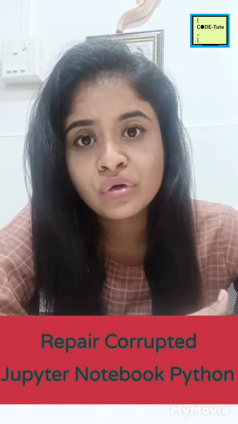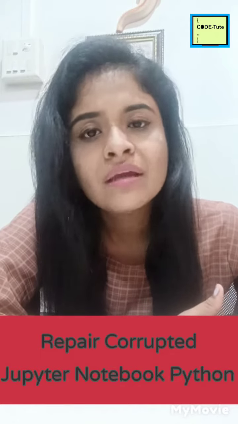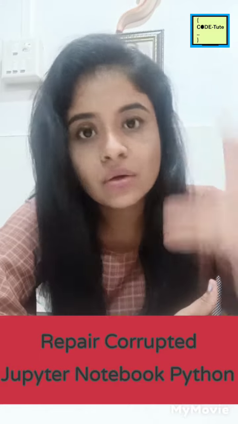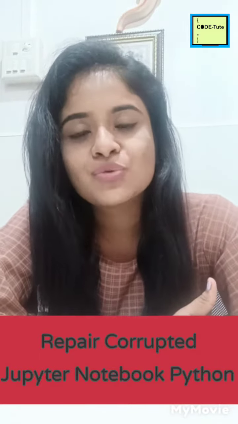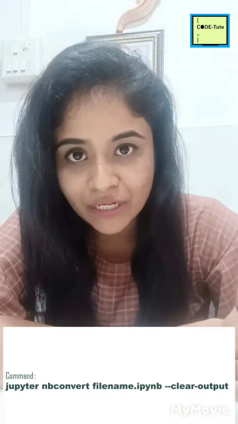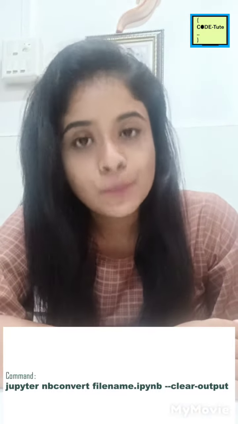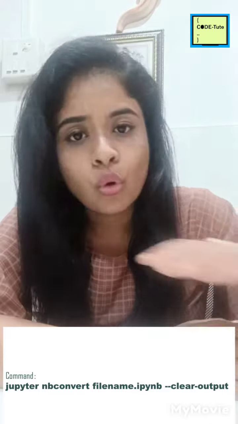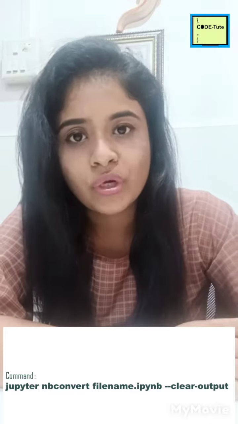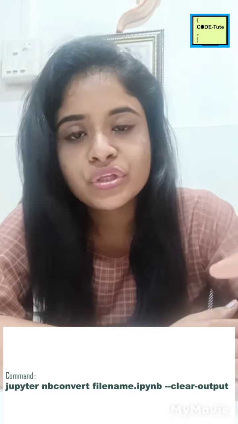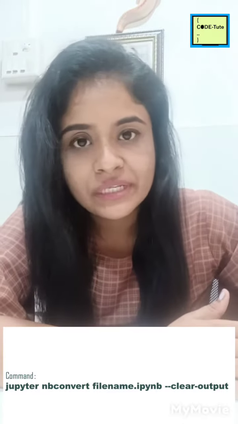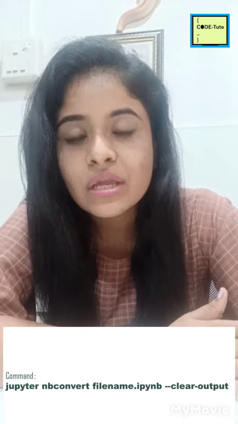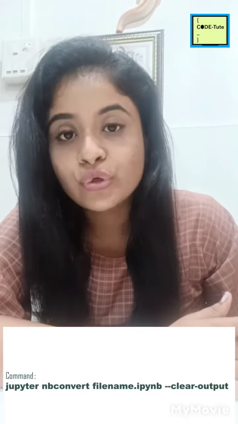So if you'll try to open that file again, then you won't be able to see the code. Okay, so in such cases what to do? So in such cases you just have to use this particular command. So this command will help you to delete all the output or whatever print statements you wrote in your code. So whatever output you're getting in that particular file, that output will be deleted and you will get your code back. Okay, so this particular code you have to use.